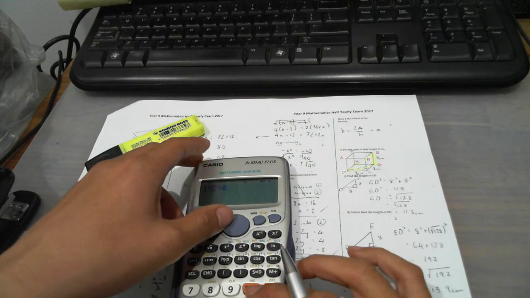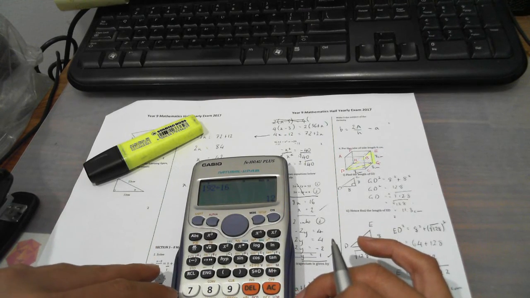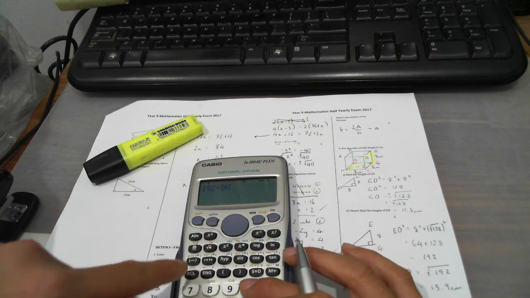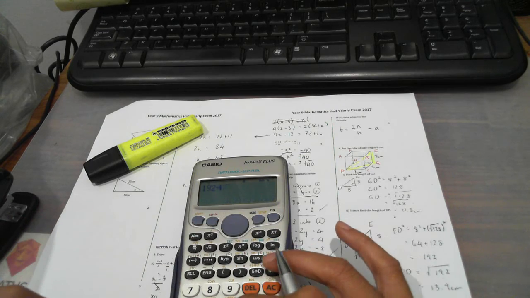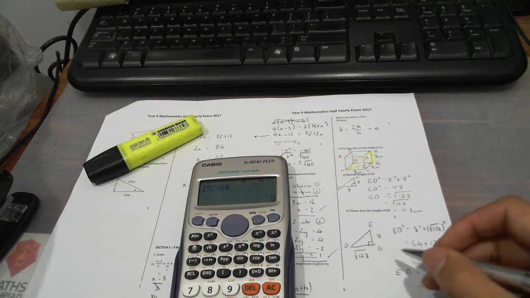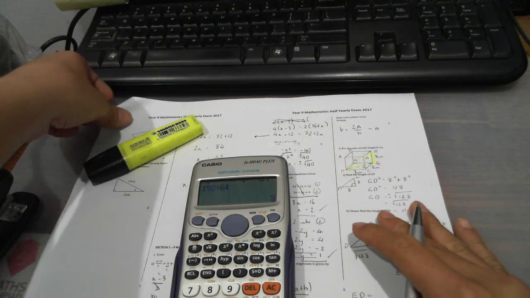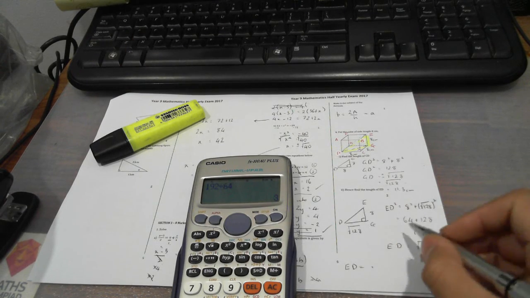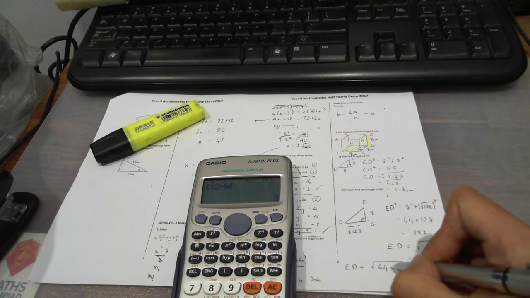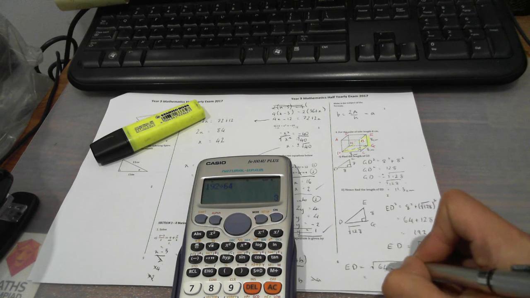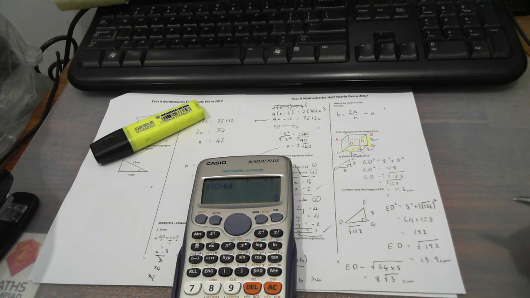But I want to go for a higher number, because I think 48 can be split up once again. 9, nope, 16 and 12, but I think it can go higher. 16, 25, 36, 49, 64. Yes, perfect. 64 and 3. So ED equals square root of 64 times 3. I can square root 64, because it's a square number. Square root of 64 is 8, and the 3 you can't square root, so we leave it in there. Don't forget to write centimeters.